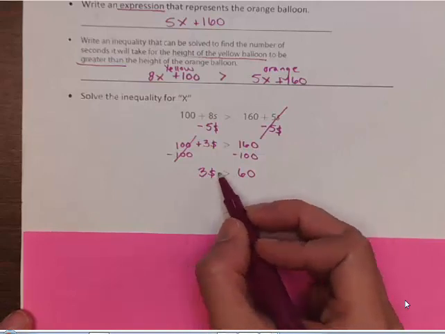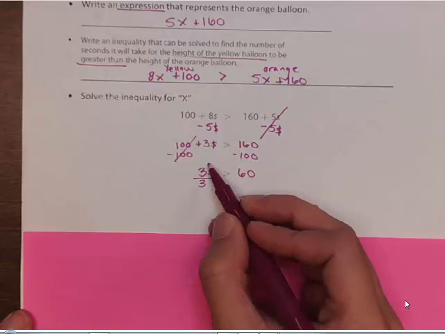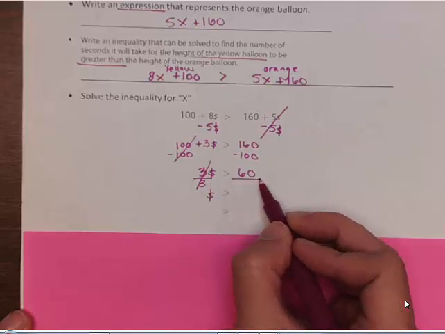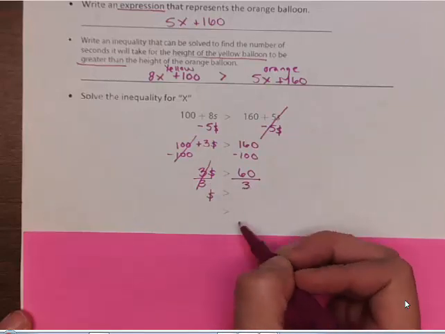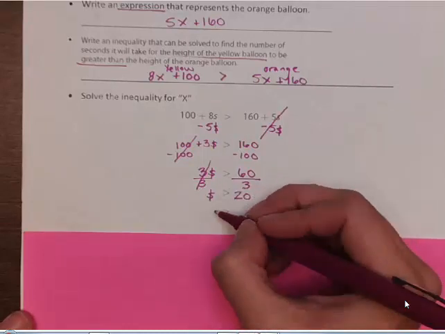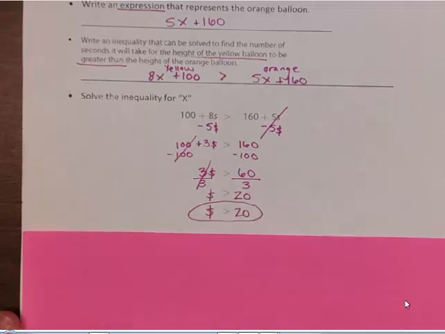The opposite, or inverse operation, of multiplication is division. 3 divided by 3 is 1, so I now know that s is going to be by itself. Whatever I do to one side, I have to do to the other. So 60 divided by 3 is 20. Therefore, my answer is s has to be greater than 20.